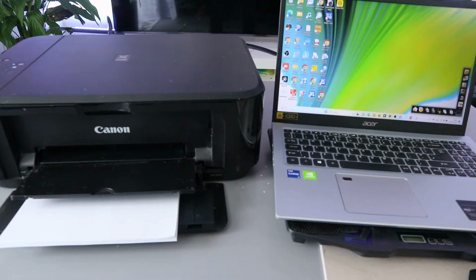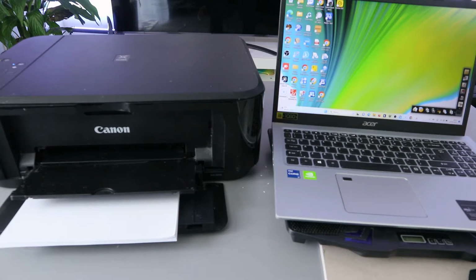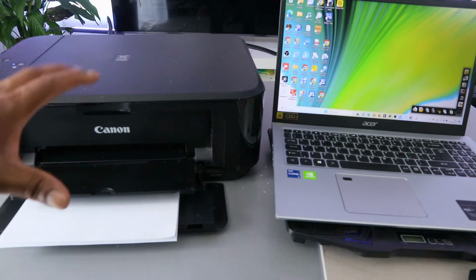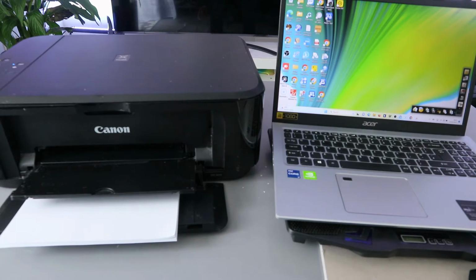I received this question. Someone wants to know how to print a document from a laptop to a printer. So I'm going to do this demonstration with a Canon printer MG3650. This video tutorial is applicable to pretty much all printers.